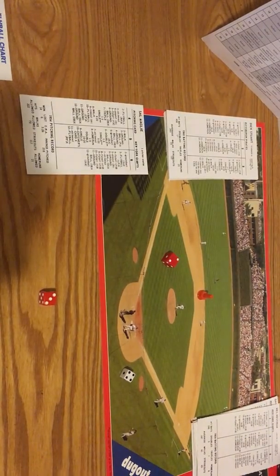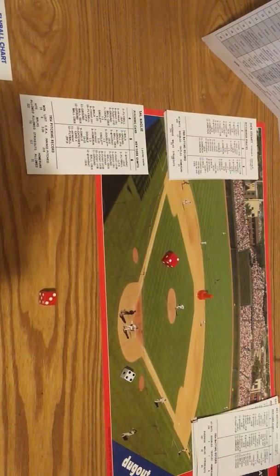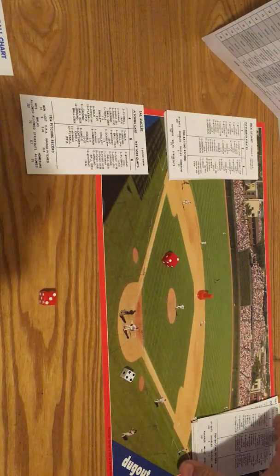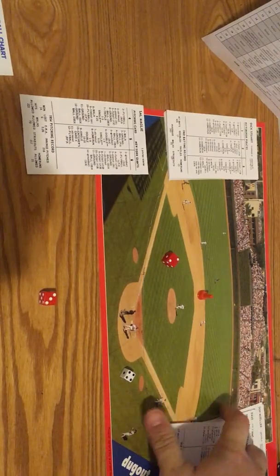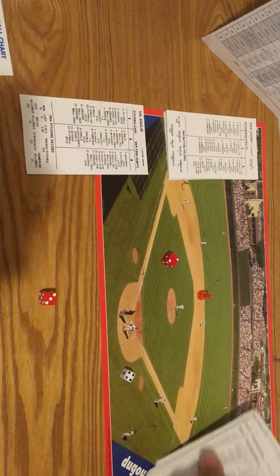And Rhodes moves to second. One out now in the bottom of the third inning. And we are back up to the top of the order with Davey Williams.